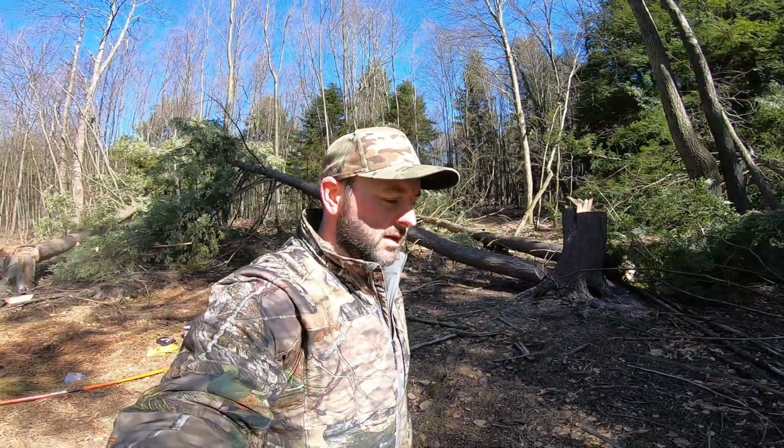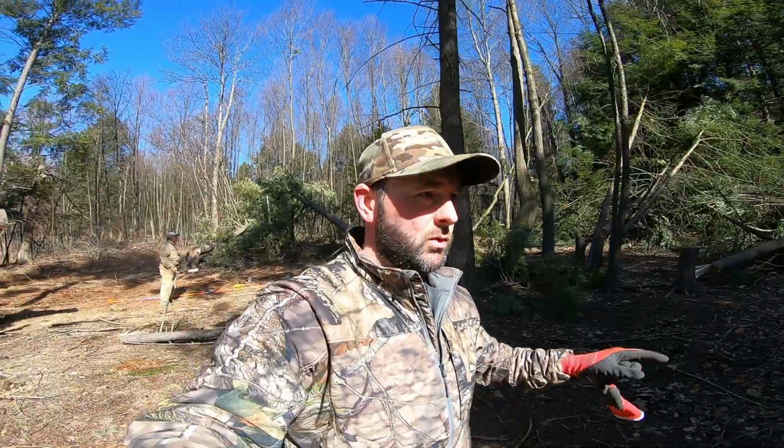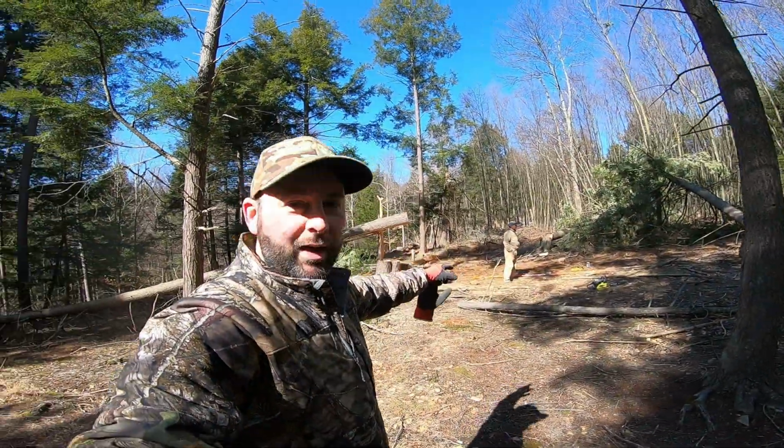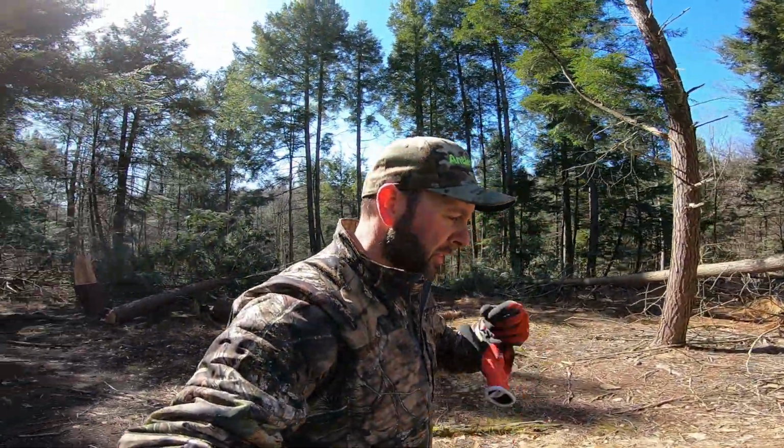So what we're doing out here today, guys, is we're just dropping trees right now, making a bedding area out through a travel corridor we just made to a food plot. We got Chris here, we got a habitat hook, and we're jamming.